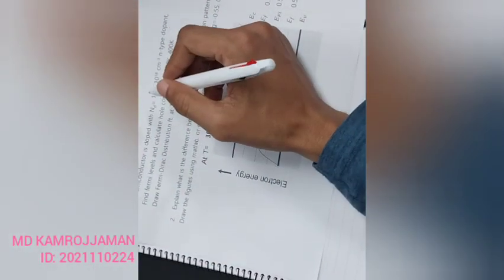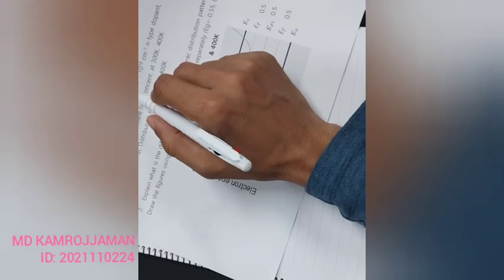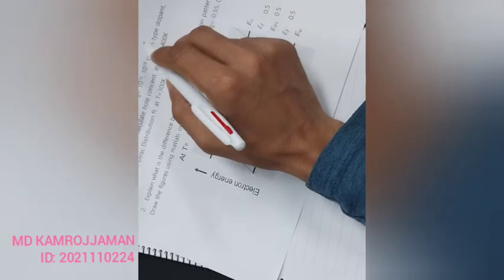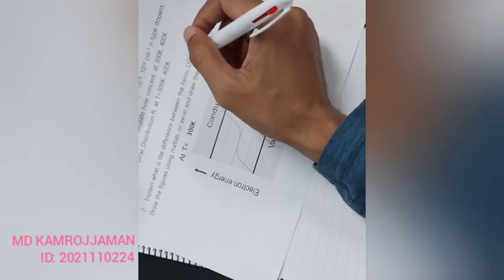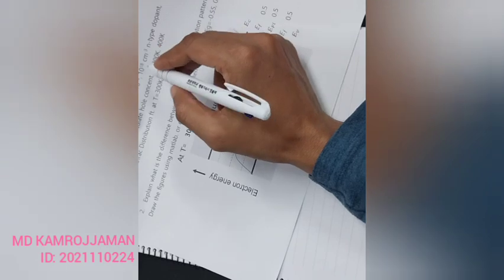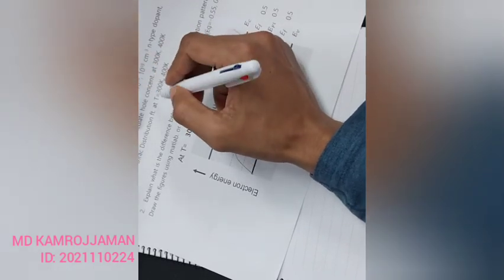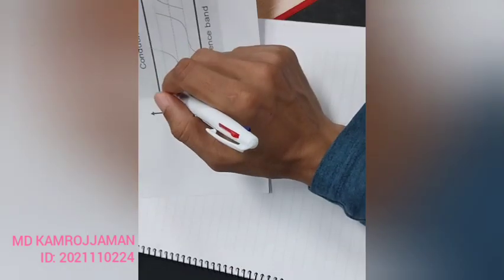Now I am going to do midterm 2. There are 2 questions. The first question is: a silicon semiconductor is doped with N equal 10 to the 16 and 10 to the 18. It is an n-type dopant. Find the Fermi level and calculate the hole concentration at temperature 300 and 400 K. Draw the Fermi-Dirac distribution function at temperature 300 and 400 K. So let's start question number 1.